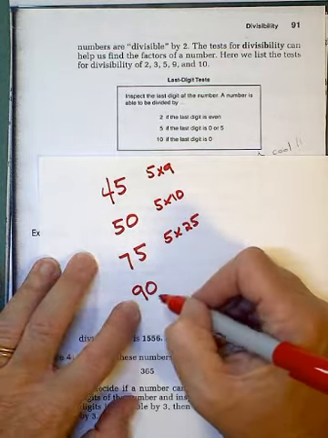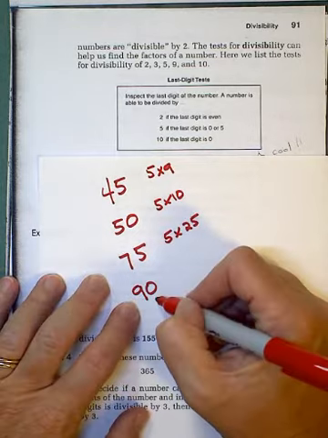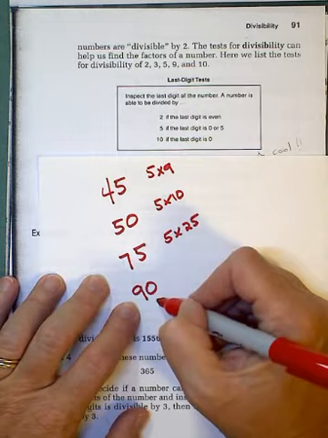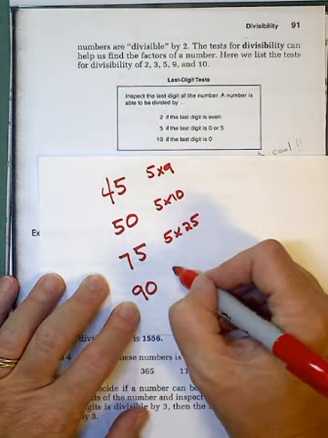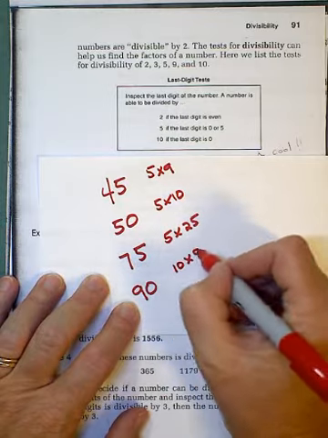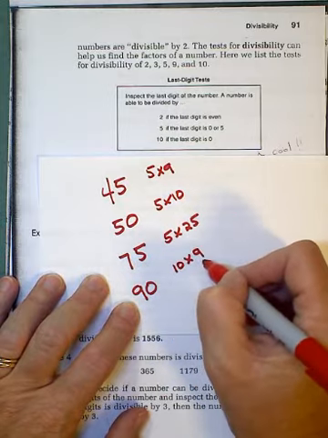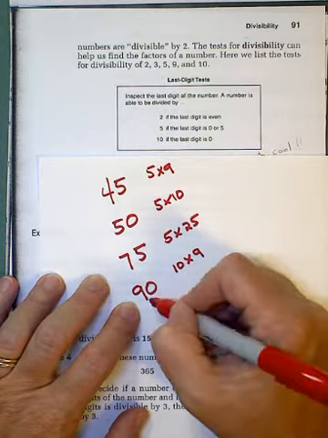In the case of 90, the last digit is 0. Therefore, this number should be divisible by both 5 and 10. In the case of 10, we know that 10 times 9 equals 90.